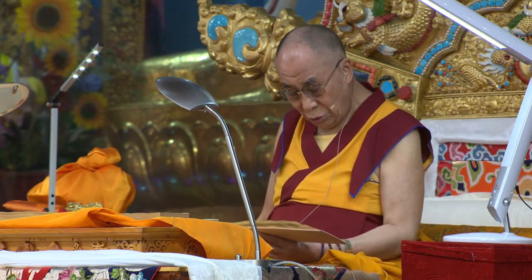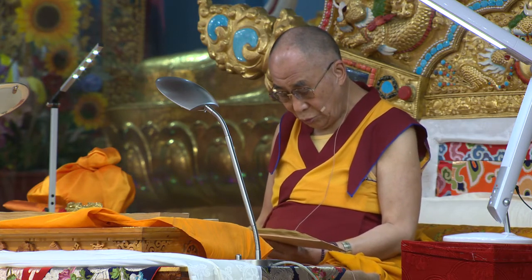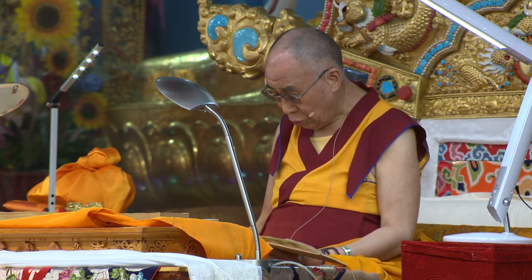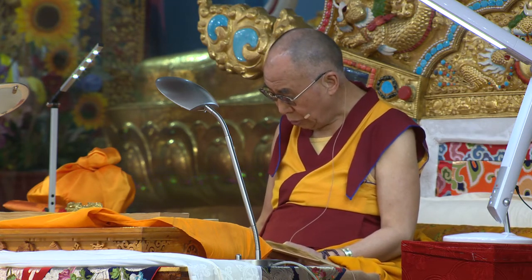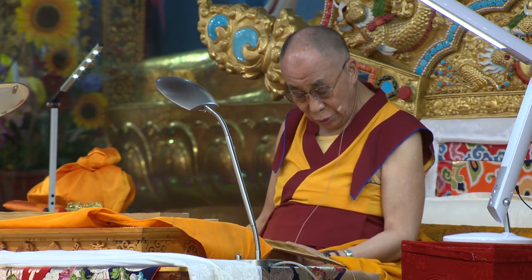The Ornament for the Mahayana Sutras states, those involved in gathering a following, relying on these means, it is praised as the superb method achieving all aims for all. And number 5, a somewhat elaborate explanation.